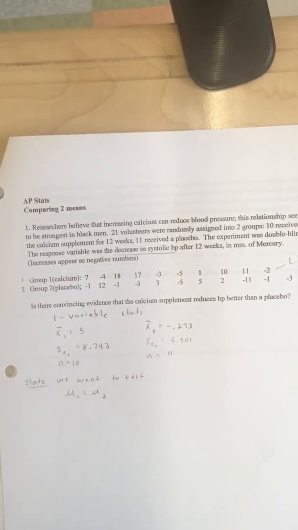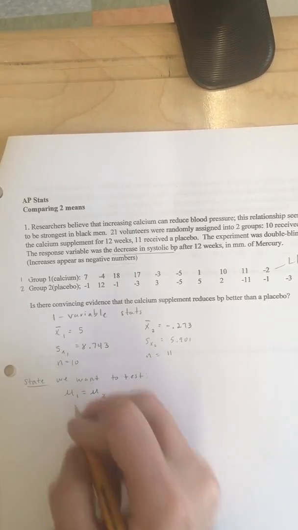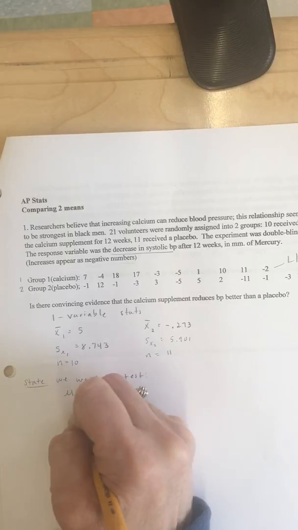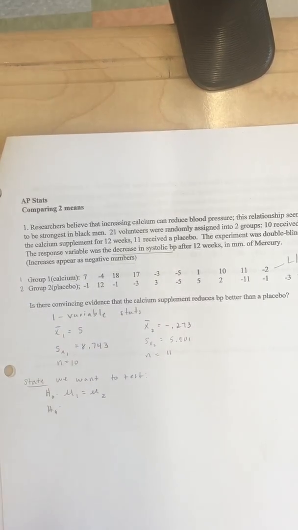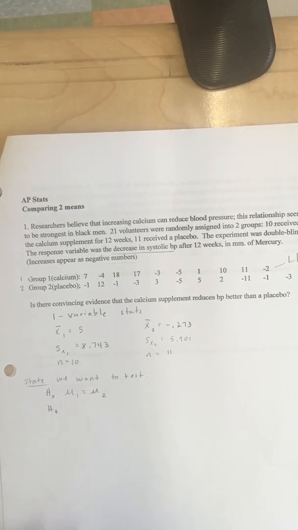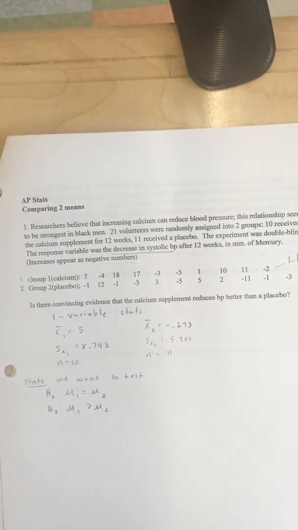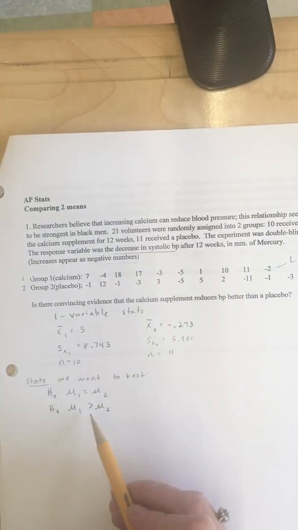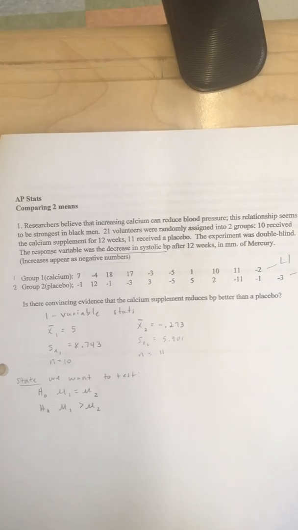So anyway, we're back. I like mu1 equals mu2, but you can choose to do mu1 minus mu2 equals 0. That's fine. And we are looking to test that against an alternative hypothesis. In this case, we would say mu1 is greater than mu2 because we're hoping that the people that are taking calcium are going to have a greater change in their blood pressure.